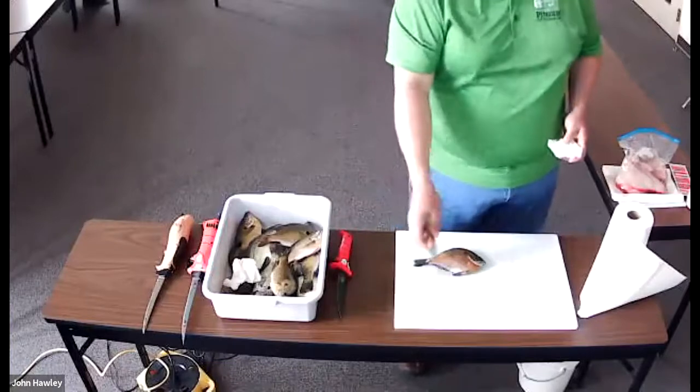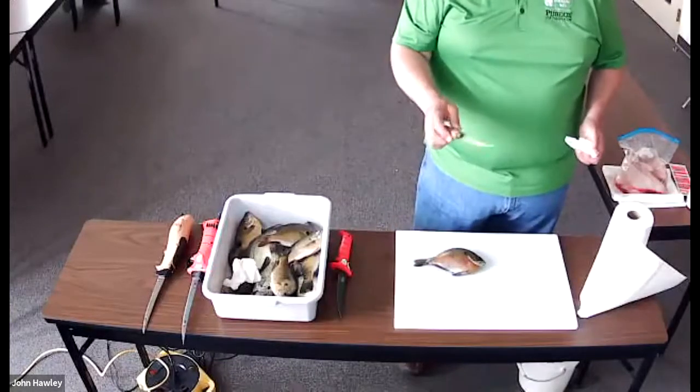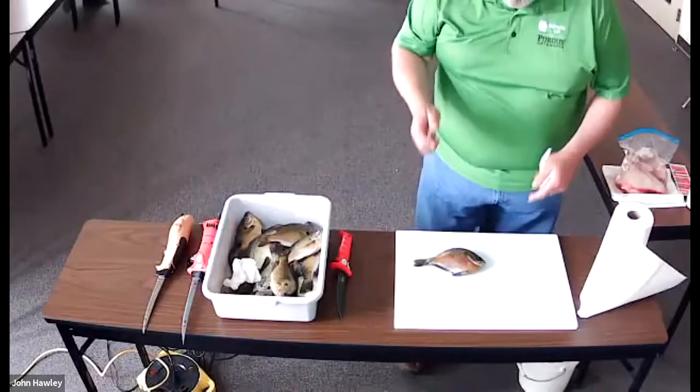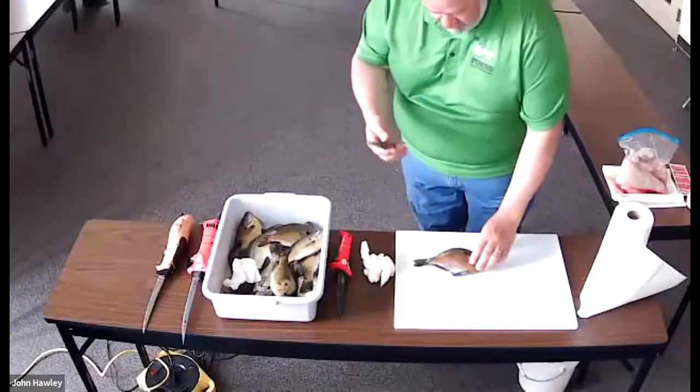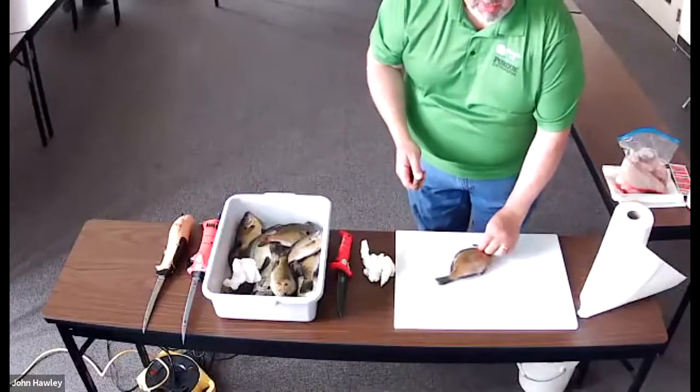I grew up cleaning fish with a Rapala fillet knife. So I'm going to show you how I clean the fish with a regular fillet knife, and then I'm going to talk to you about the electric knife.